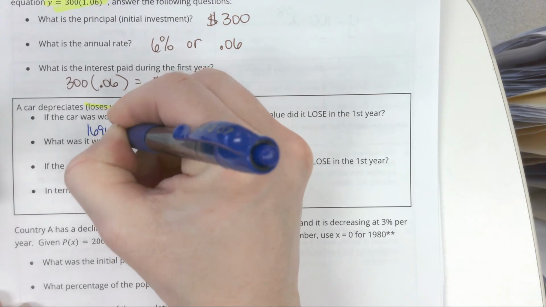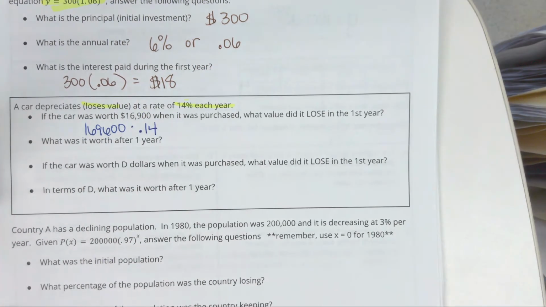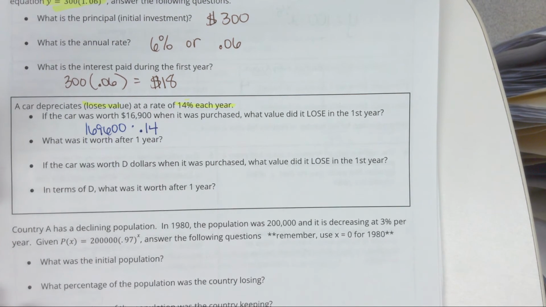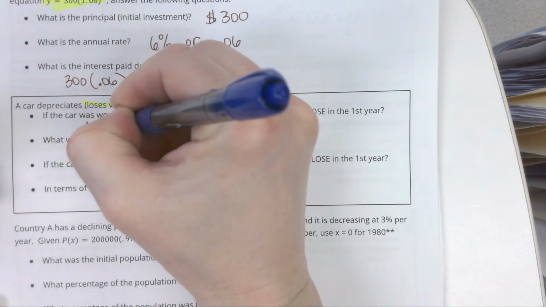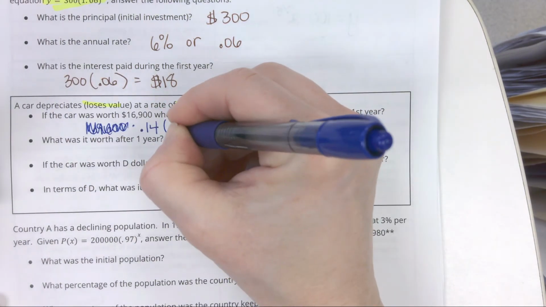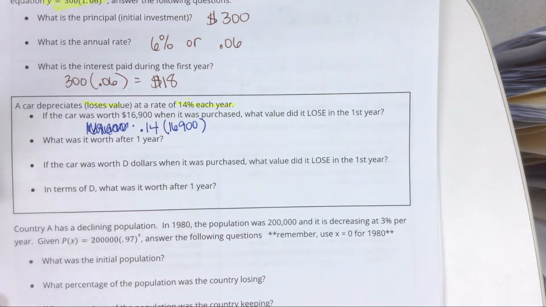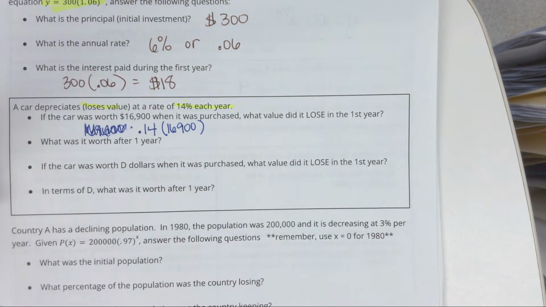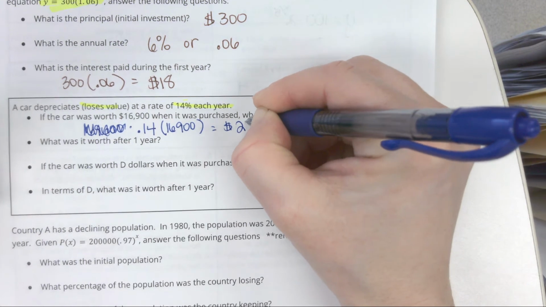Let's figure it out. So what is 16,900? Let's do 0.14 times 16,900. I added an extra thing in there. 2,366.